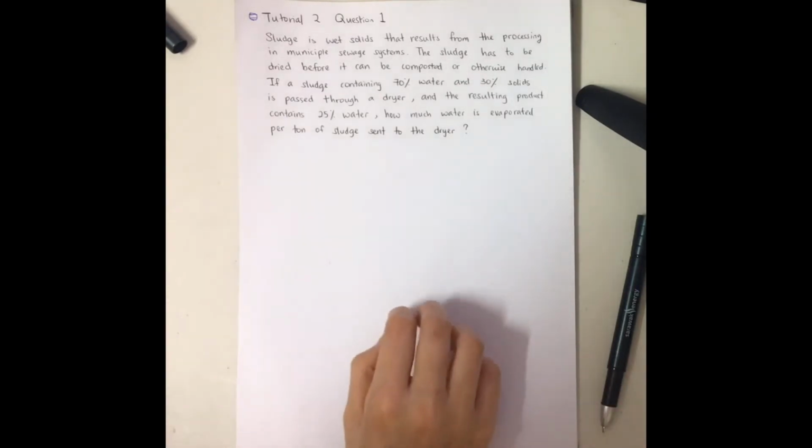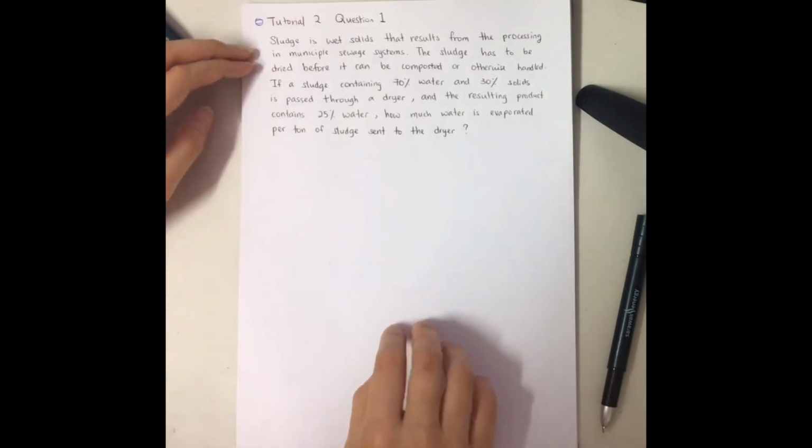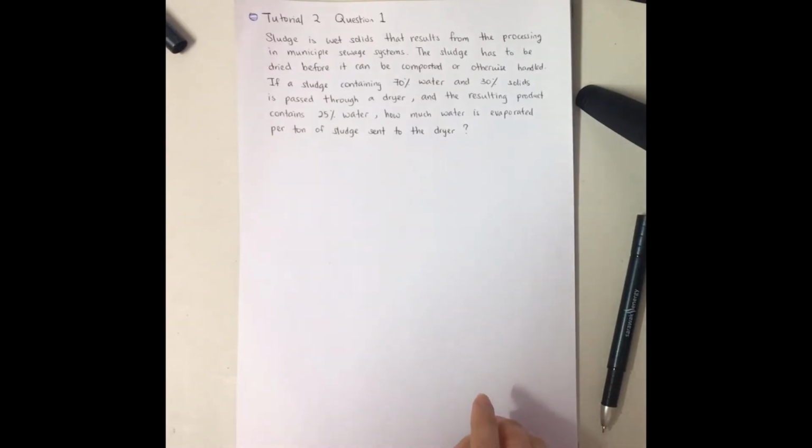Okay, so for the first question in tutorial 2, we will be doing material balance on single units without any reactions. Now let's look at the problem. Sludge is wet solids that result from the processing in municipal sewage systems.